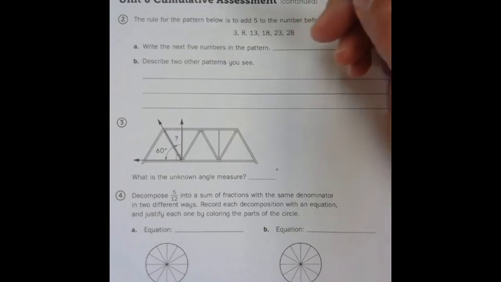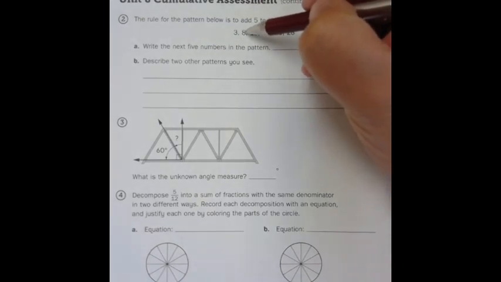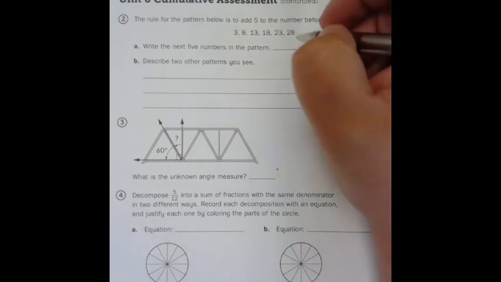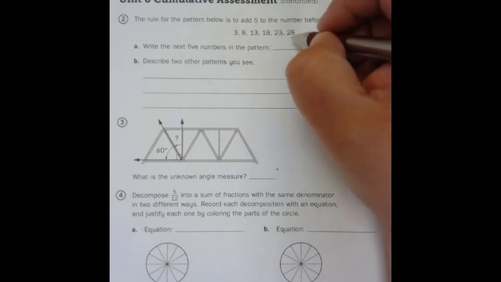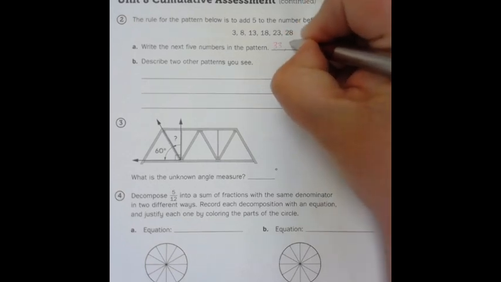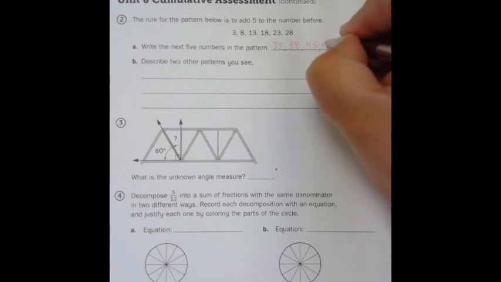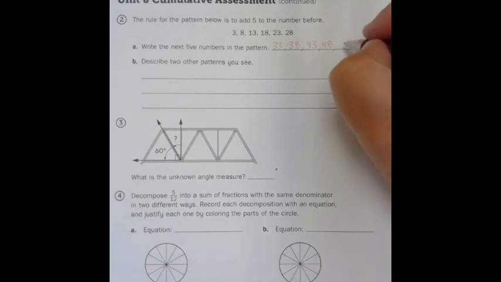Okay, number 2 is asking you to follow the pattern here. The rule for the pattern below is to add 5 to the number before. So 3 plus 5 is 8, 8 plus 5 is 13, and so on. So the next 5 numbers would be 28 plus 5 would be 33. It would be 38. Then it would be 43. 43 plus 5 is 48. And then our last number would be 53.